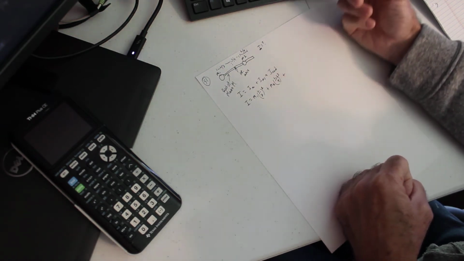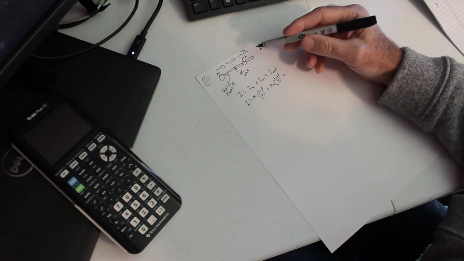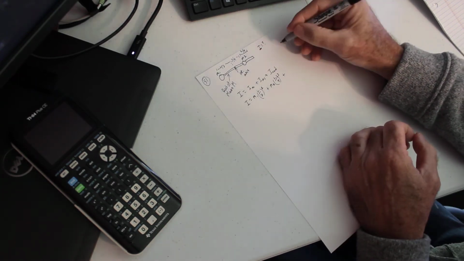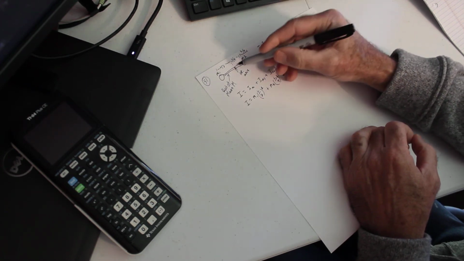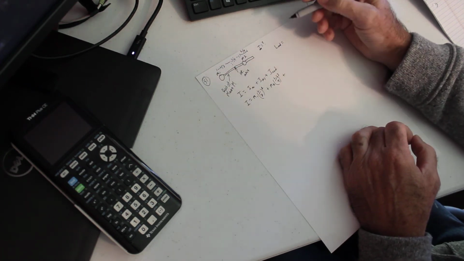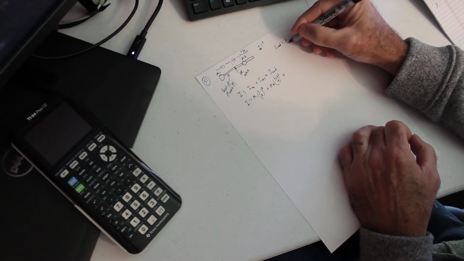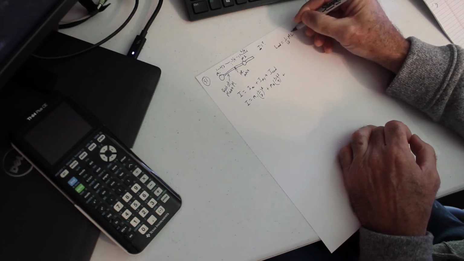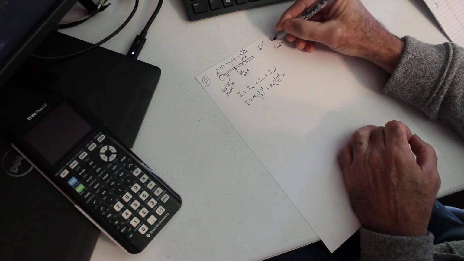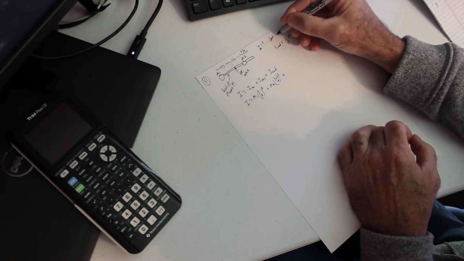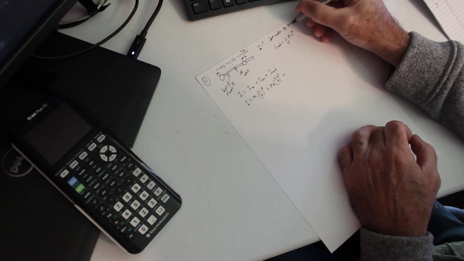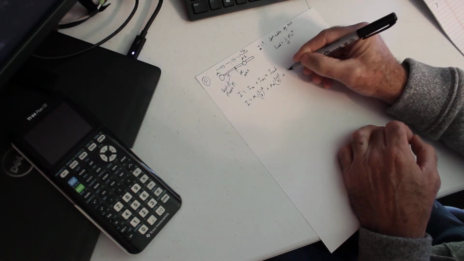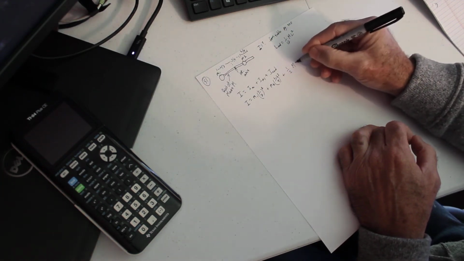And then the I of the rod, we look that up. We go to page 300 and look it up in a table, and we find I for a rod spun around its center of mass is equal to 1/12 ML squared. And this is from the table, page 300. So I'm just going to put that in. That's 1/12 ML squared.